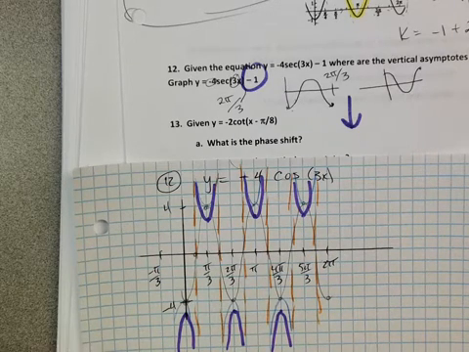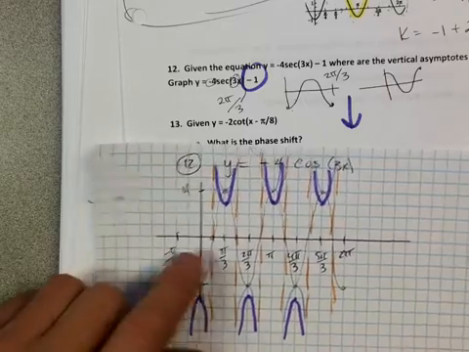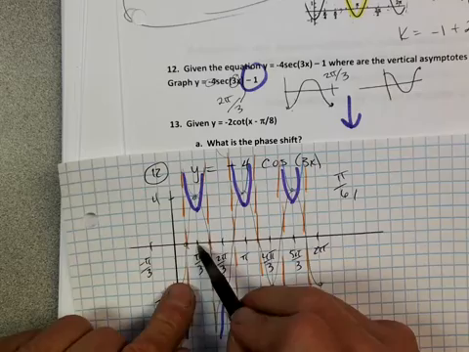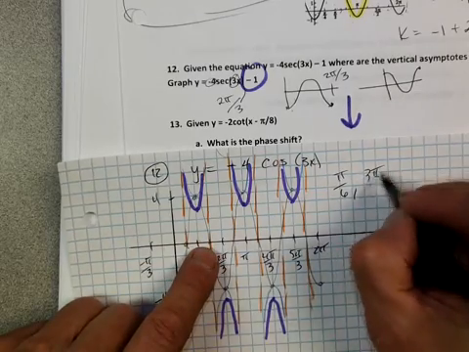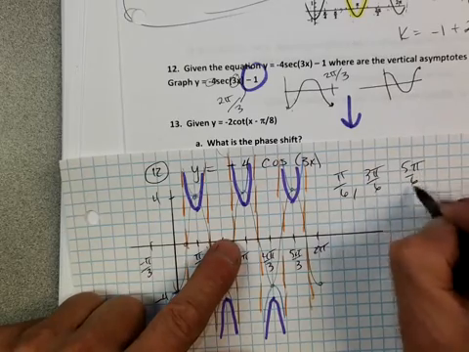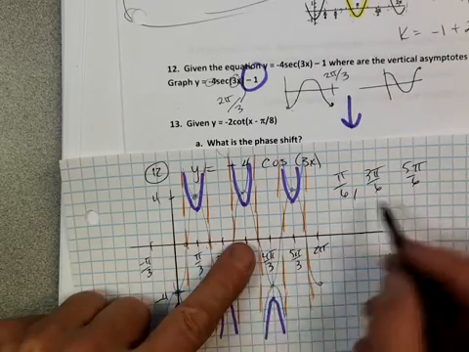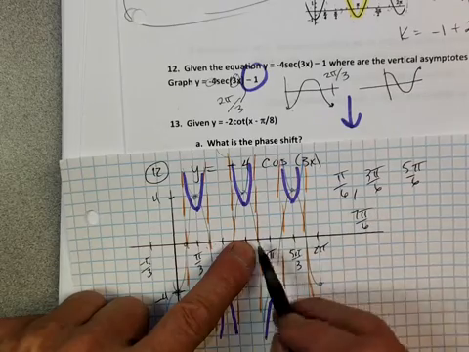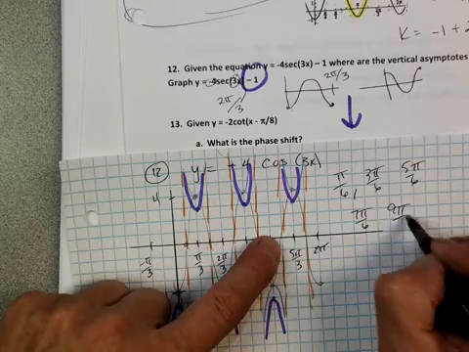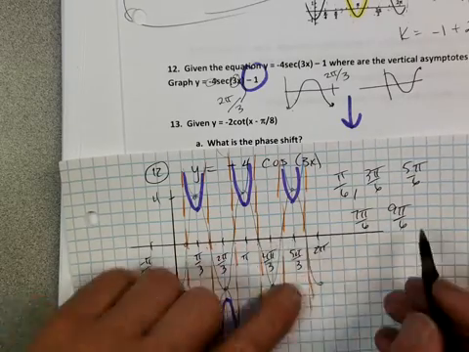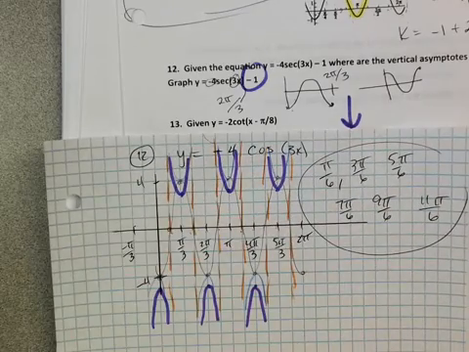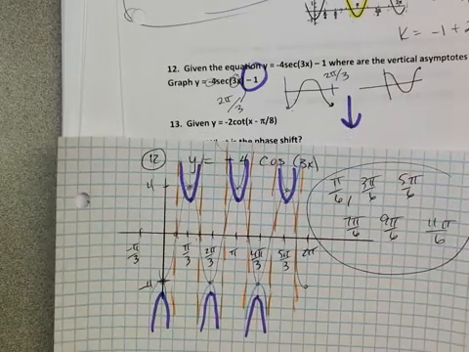Okay? Where are the vertical asymptotes? They are at pi over 6, 2 pi over 6, 3 pi over 6, 4 pi over 6, 5 pi over 6, 6 pi over 6, 7 pi over 6, 8 pi over 6, 9 pi over 6, 10 pi over 6, 11 pi over 6. Those are where my asymptotes wind up. Now number 13, let's do 13.